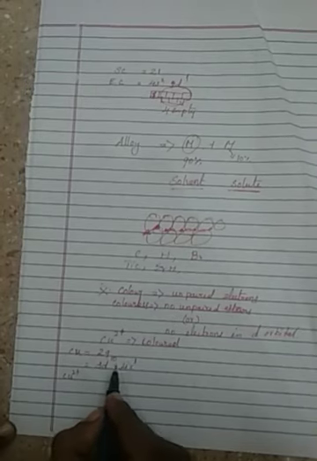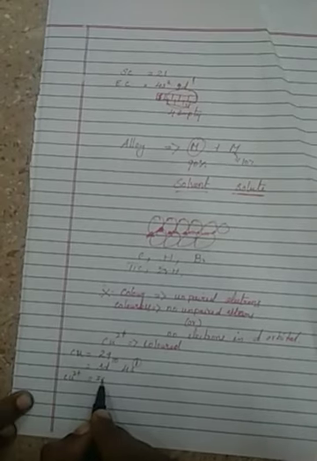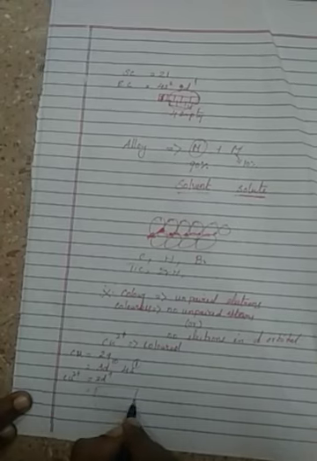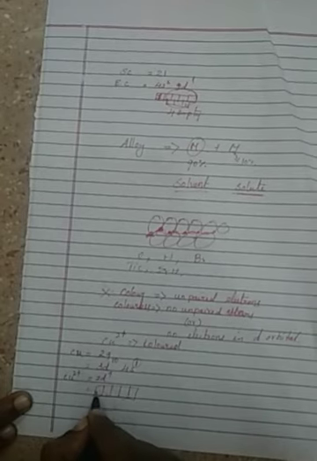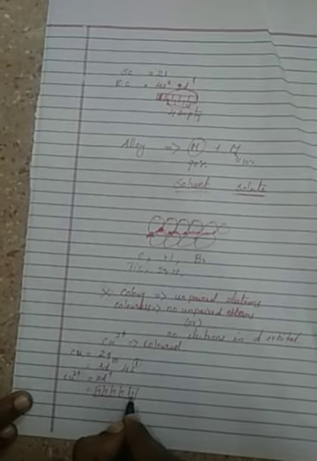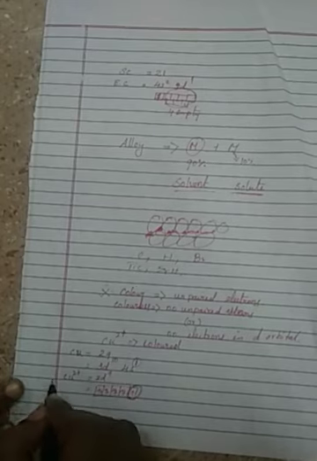Here they ask about copper 2 plus, which means we have to remove 2 electrons, one from the s orbital and one from the d orbital. So it becomes 3d9. That means it has one unpaired electron. So copper 2 plus is colored.